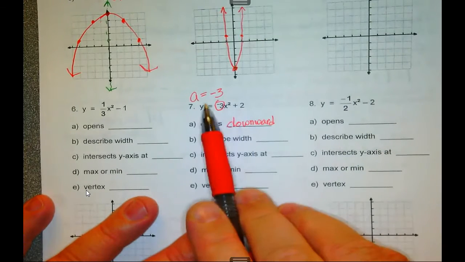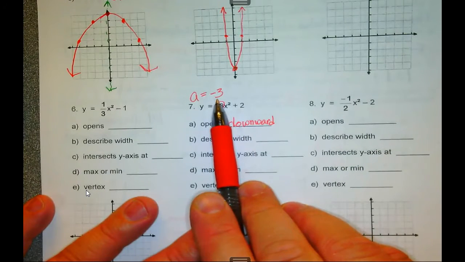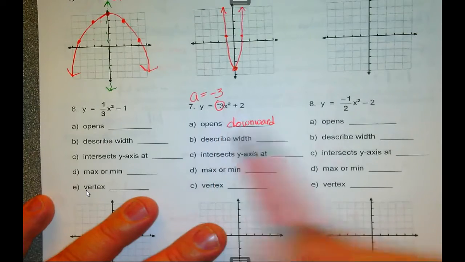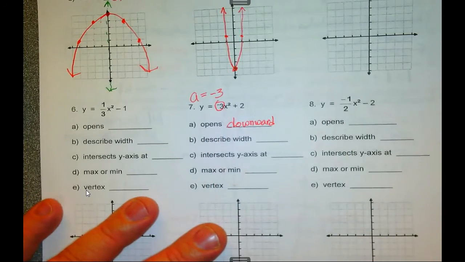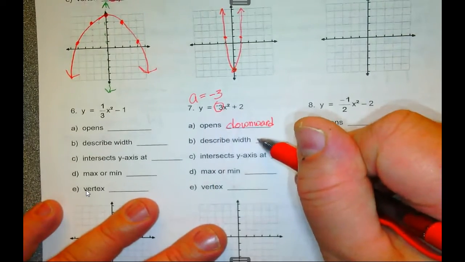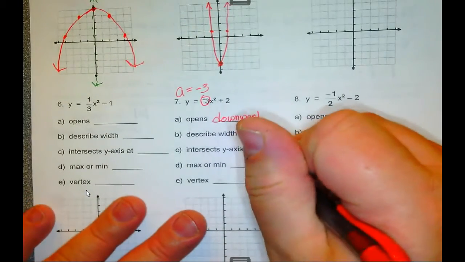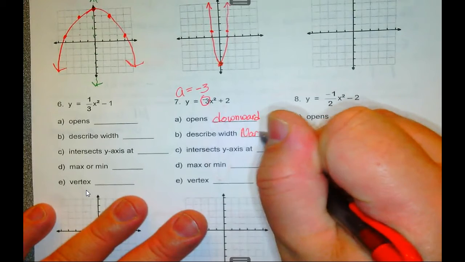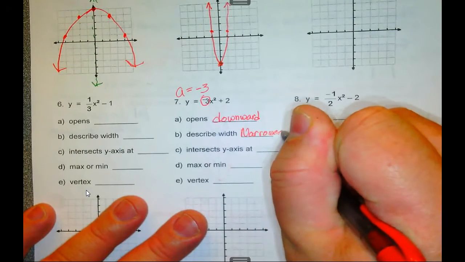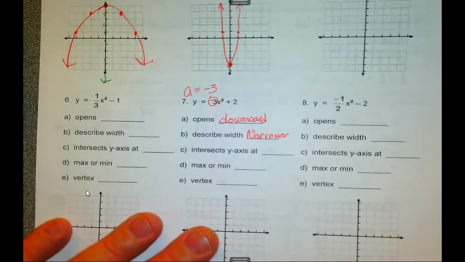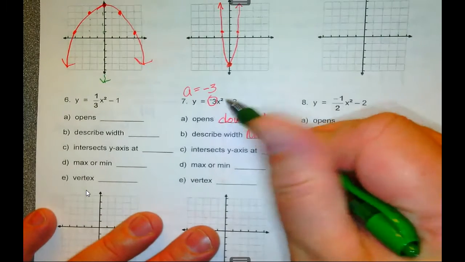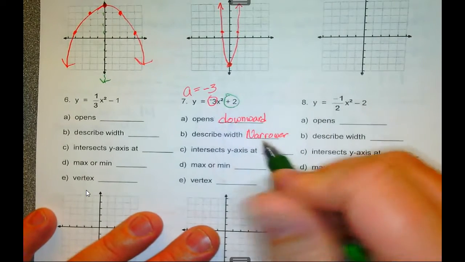Okay, the absolute value of negative 3 equals 3, so it's greater than 1. What happens to my width? If the absolute value is greater than 1, it gets narrower. Fantastic. Okay, where's it going to intersect my y-axis? Yeah, at 2.